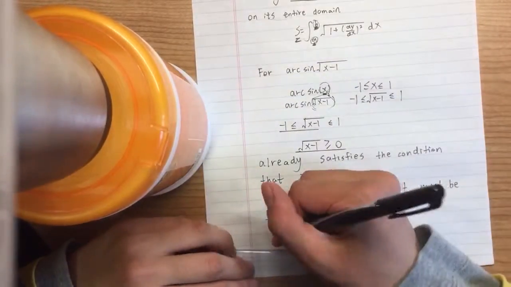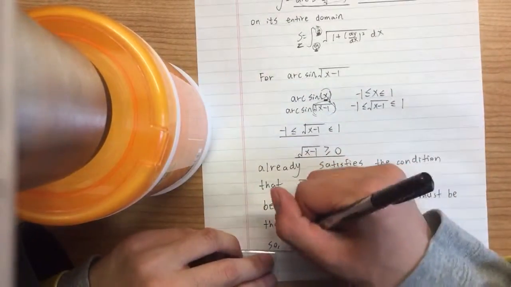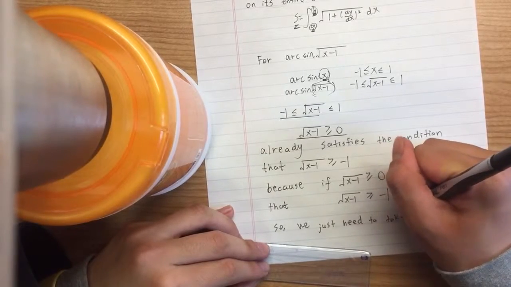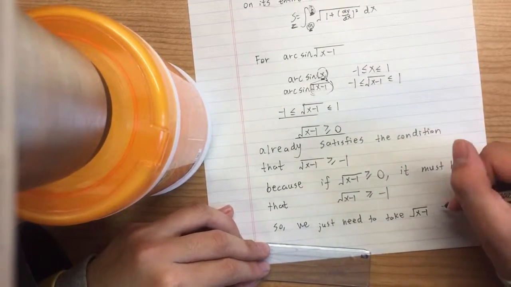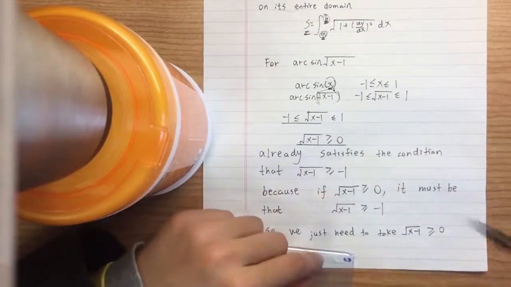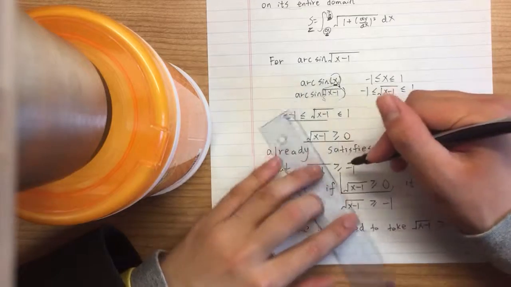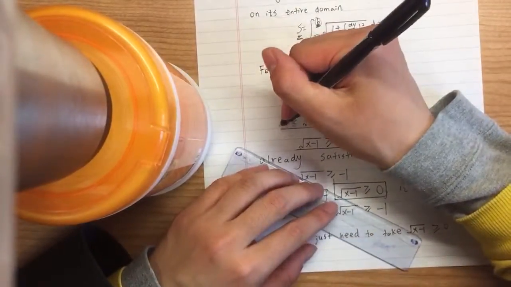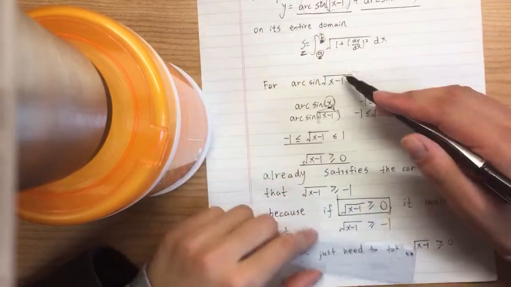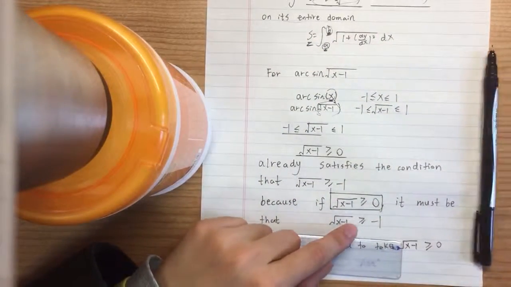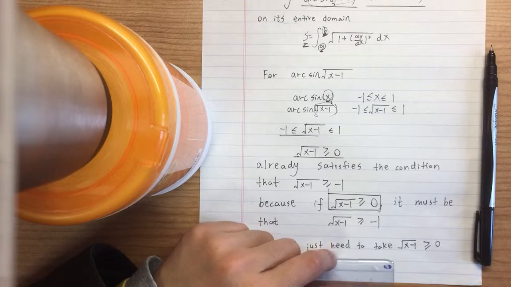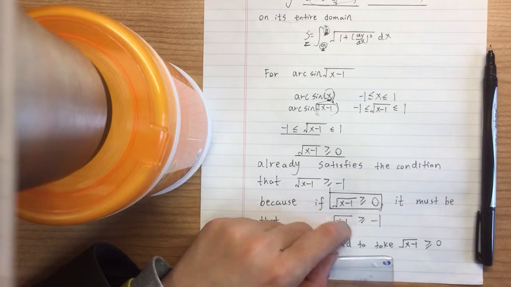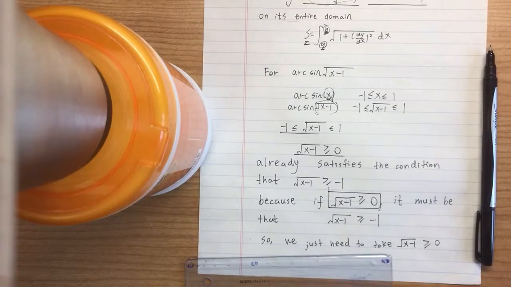So we just need to take square root of x minus 1 bigger than or equal to 0 as our domain here, instead of square root of x minus 1 bigger than or equal to minus 1, because square root of x minus 1 bigger than or equal to 0 already satisfies square root of x minus 1 bigger than or equal to minus 1.